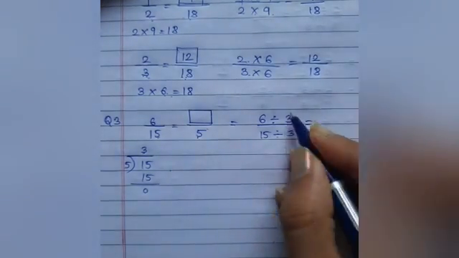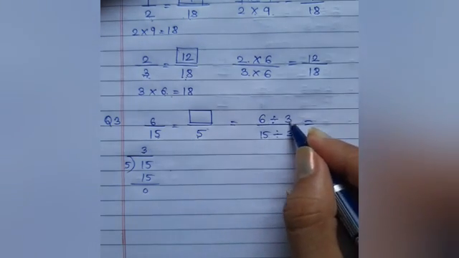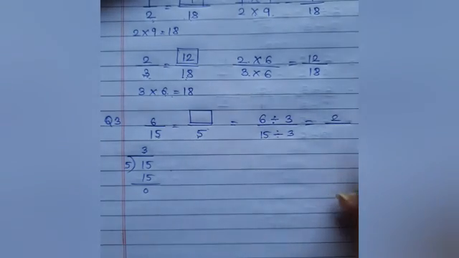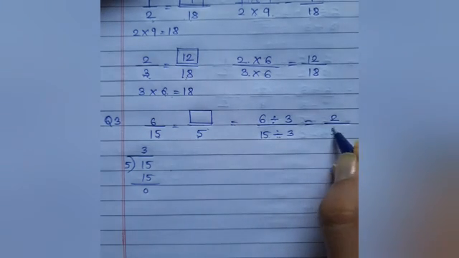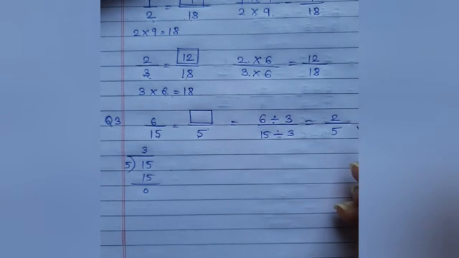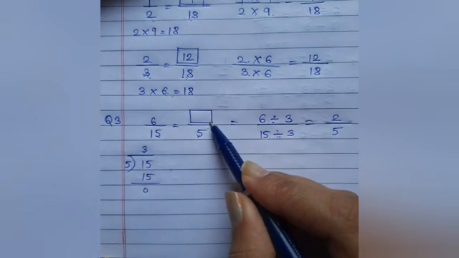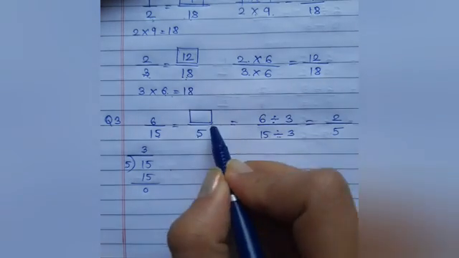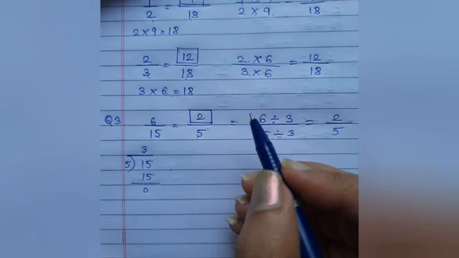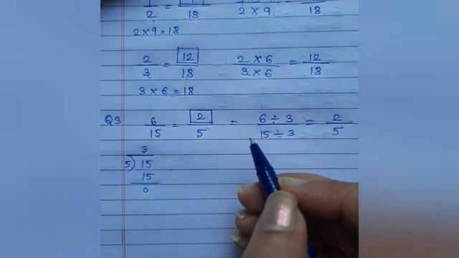So, the value for this equation will be 6 divided by 3 is 2 and 15 divided by 3 is 5. So, the required denominator for this equivalent fraction is 2. This is how we will solve question 3 sums.